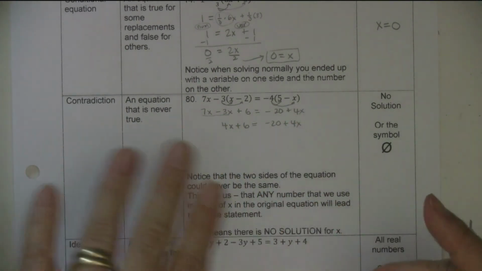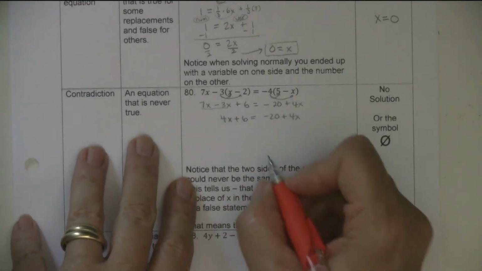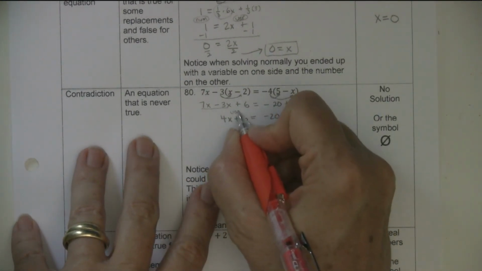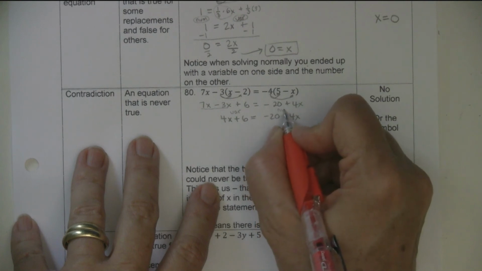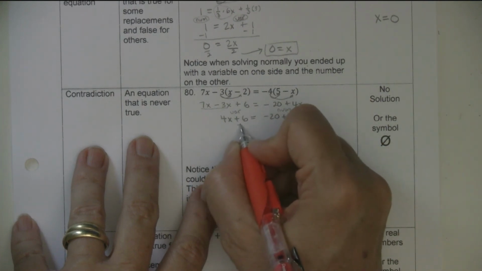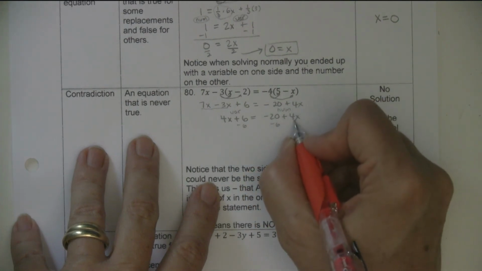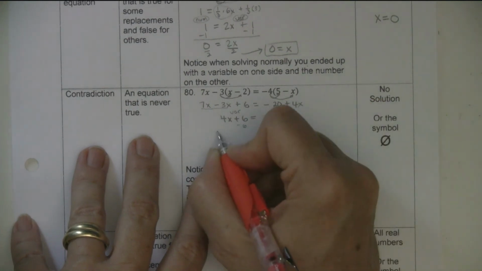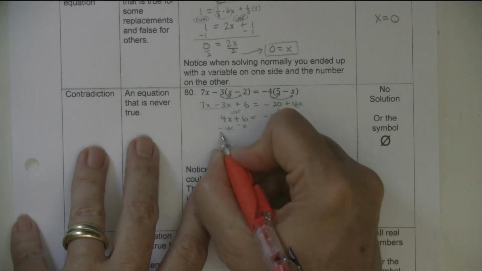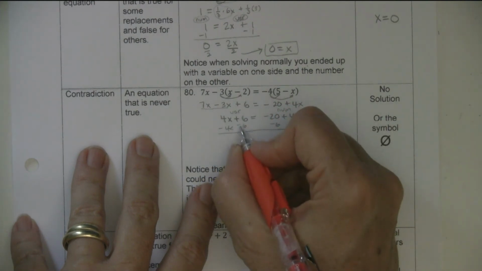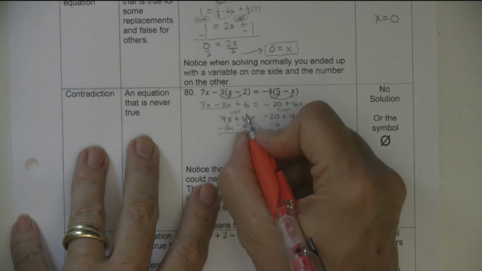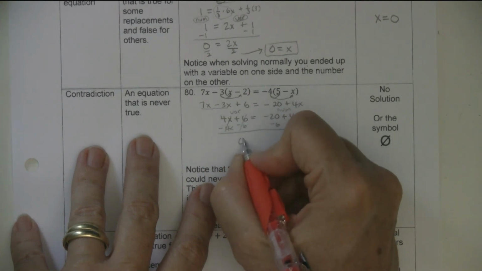So what some people say is keep solving, right, if you don't believe me. So if I keep solving, I'm going to put the variable over here and the number over here. So I would subtract 6, just to do my normal way, right? And I would subtract 4x, do my normal way. And on this side, this is 0, and this is 0, so I get 0.